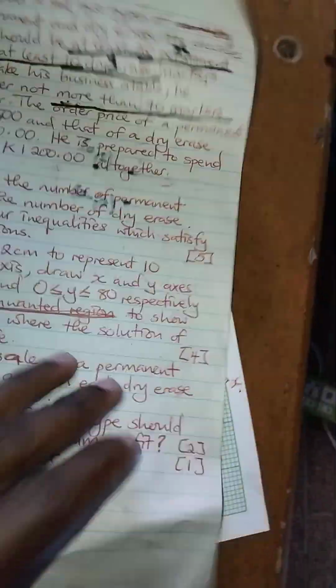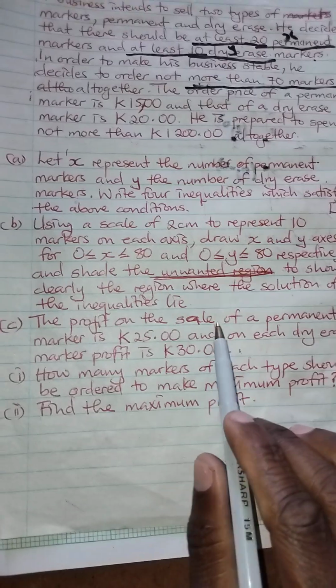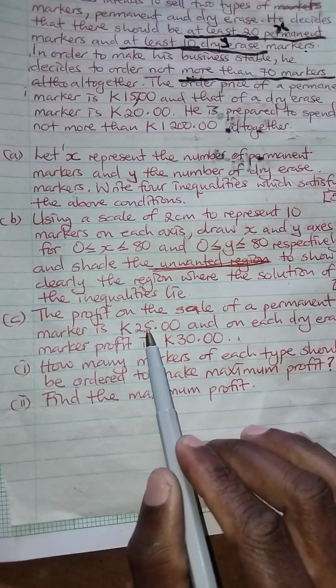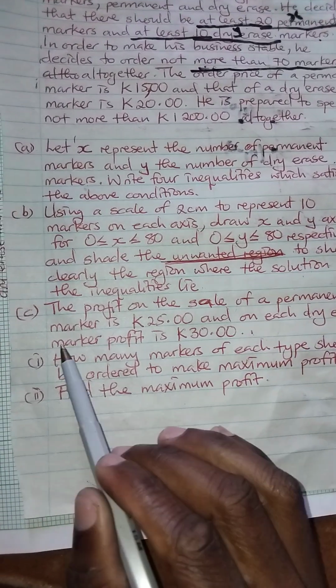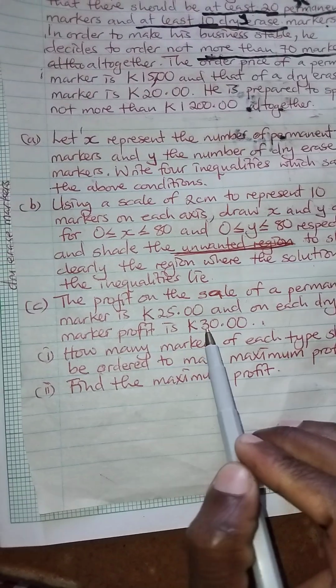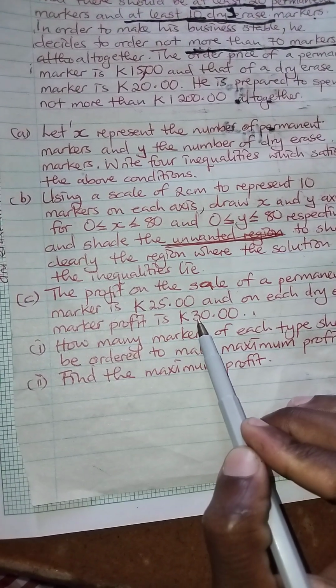Then our question says the profit on the sale of a permanent marker is 25 kwacha and on each dry eraser marker the profit is 30 kwacha.